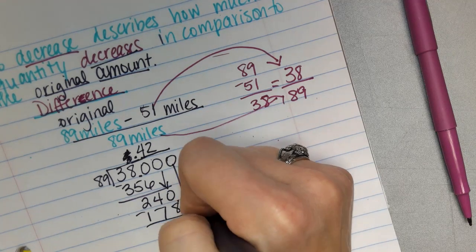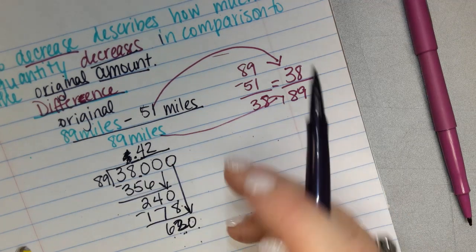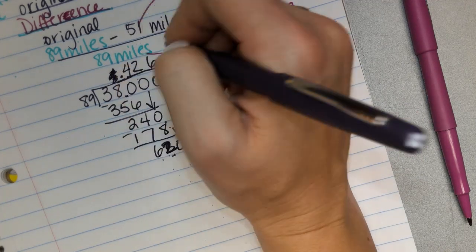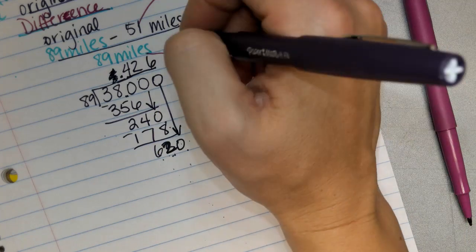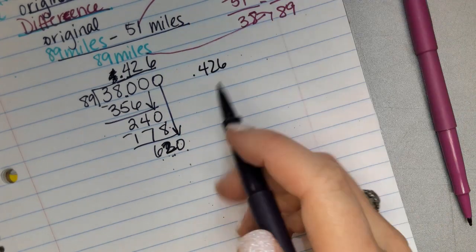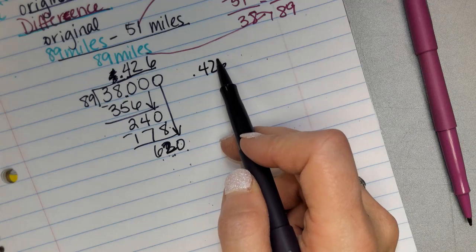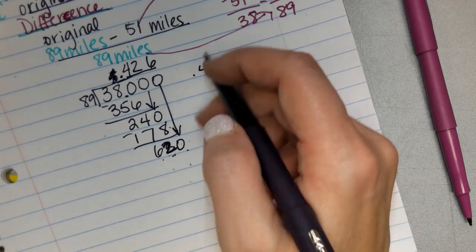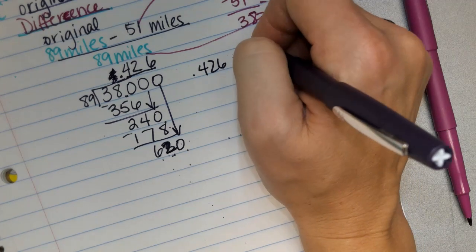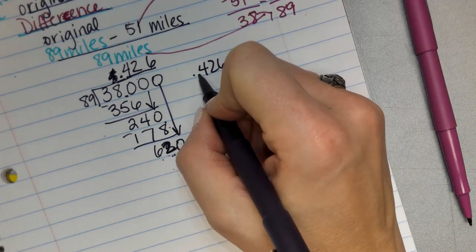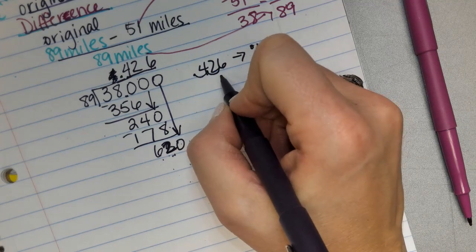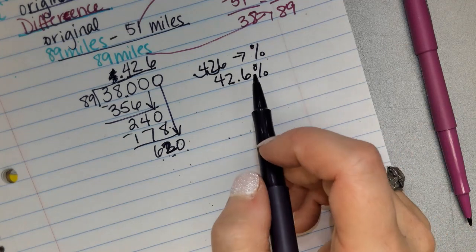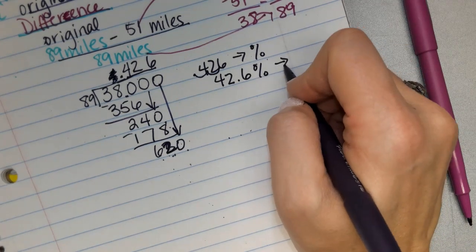Add another 0. And guess what? 89 will go into 620. It will go into that 6 times. Okay? So 0.426 is the amount you're going to get if you divide 38 by 89. Okay, 0.426. We're going to put that into a percent. So now we're going to have to do the decimal dance. Move it 2 spaces to the right. 42.6%. Okay, which we're going to just round up to 43%.